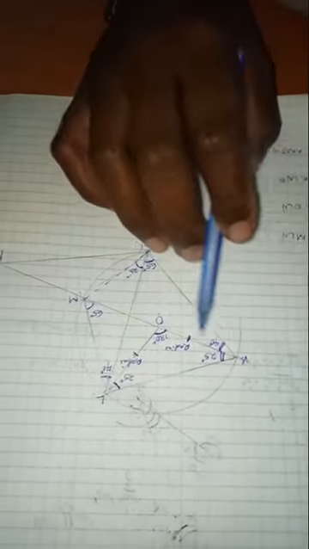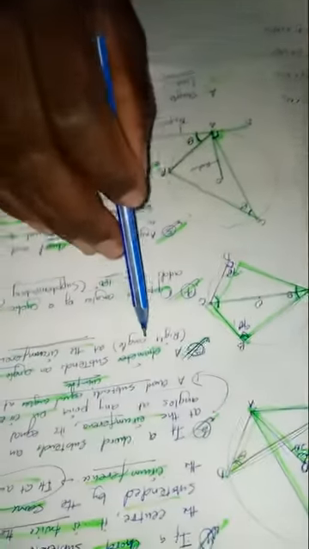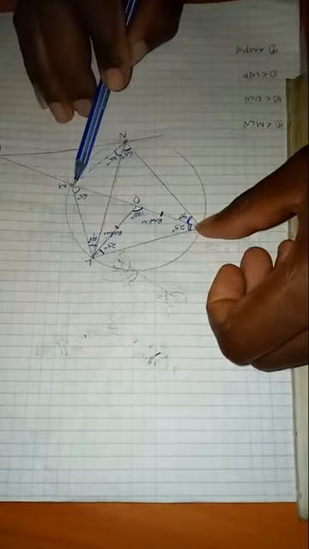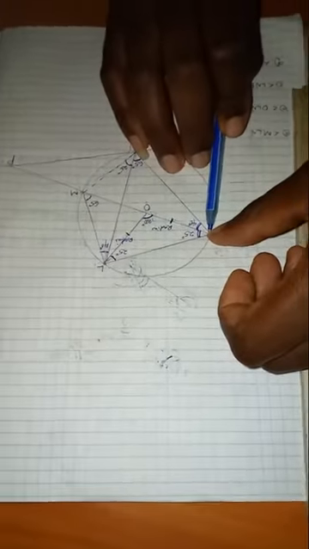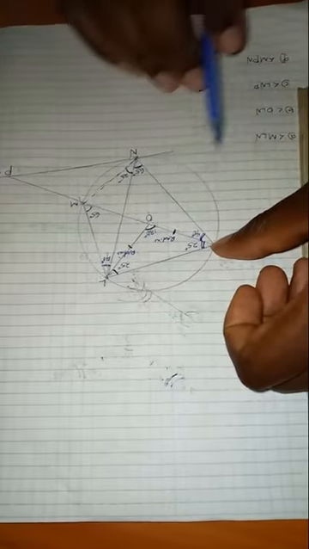Then also you need to know that if KOM is the diameter of the circle, it should subtend an angle of 90 at the circumference. KRM is the angle subtended by the diameter at the circumference.